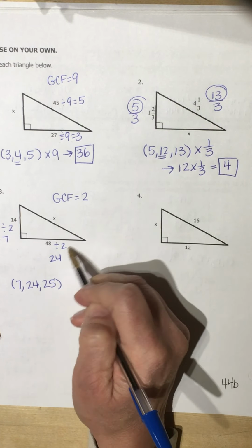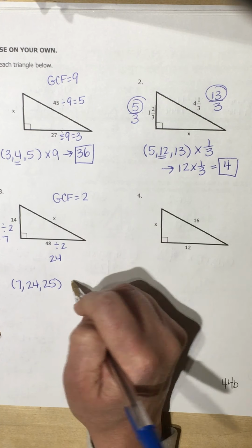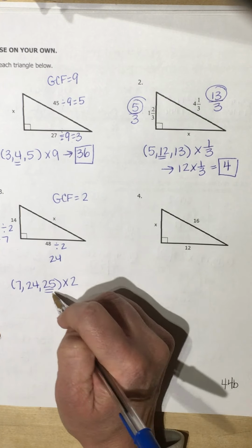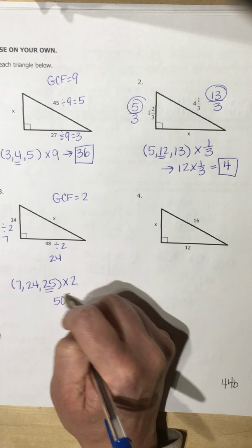We need to do the inverse operation. Instead of dividing, we're going to multiply by 2. The missing side was 25, so 25 times 2 is 50.